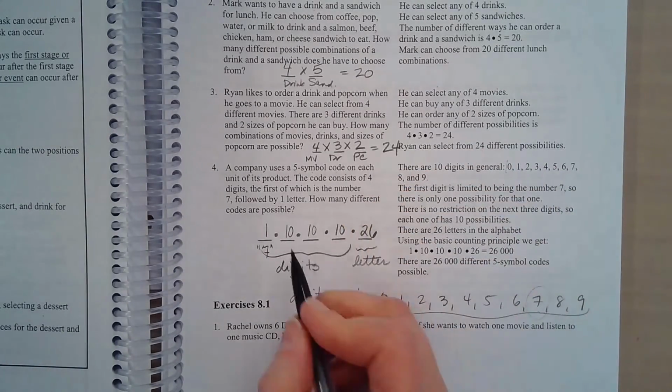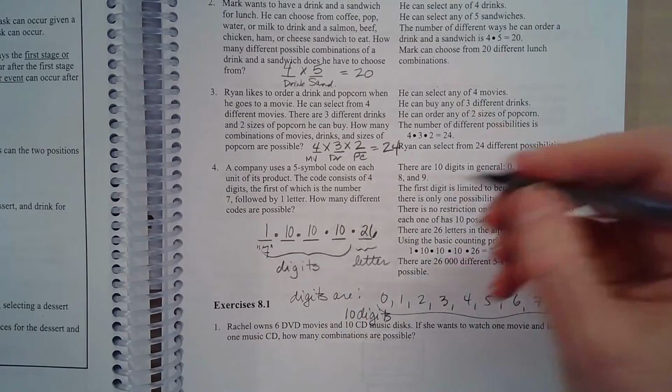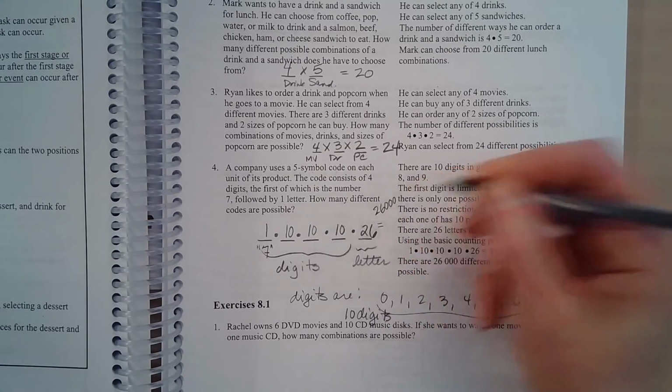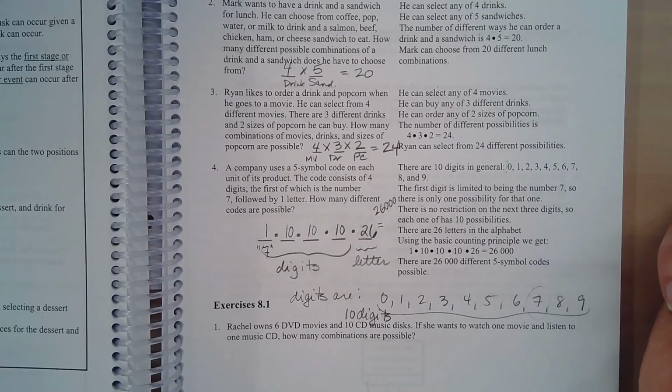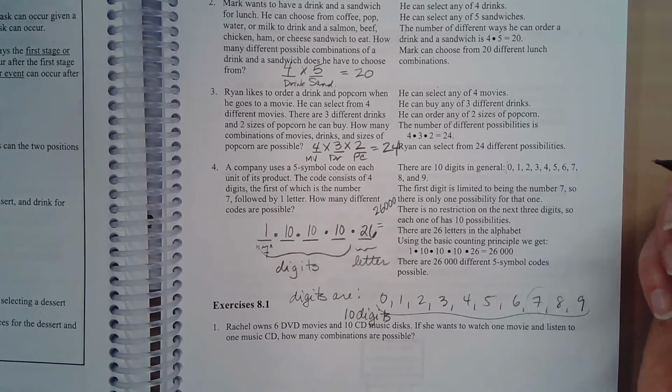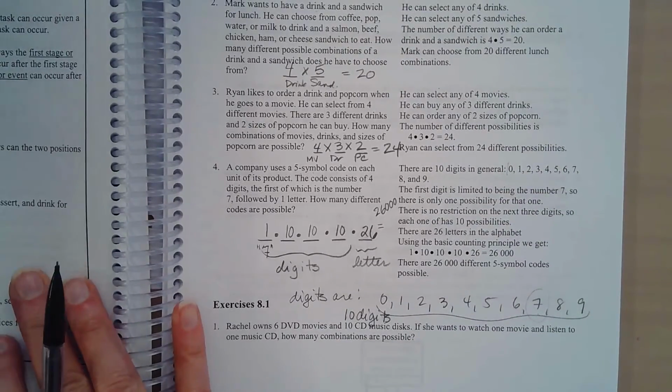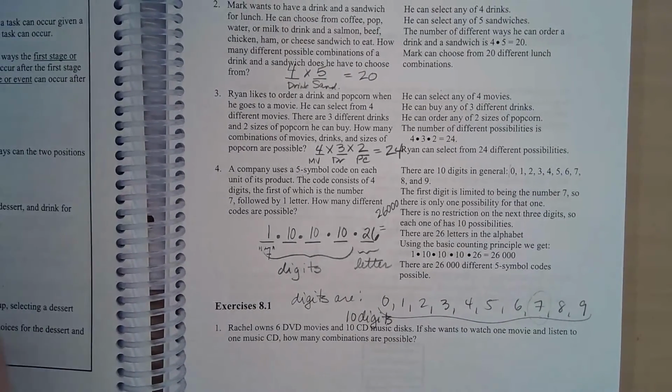So that's 1,000 times 26, which is 26,000. There are 26,000 different codes that could be created with the regulations that they made, right? The first one has to be a 7, the last one is a letter.